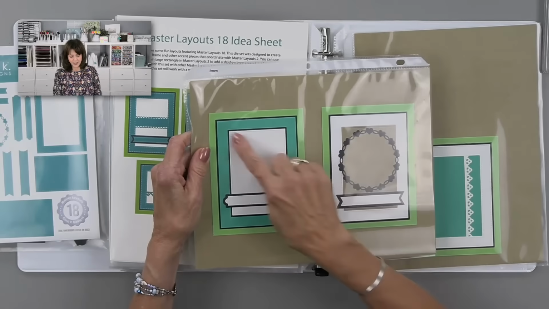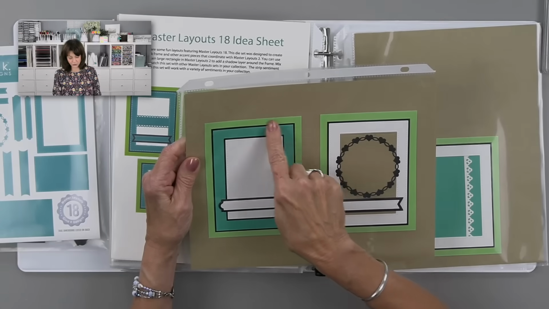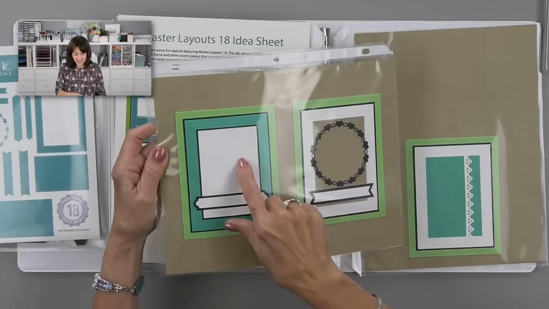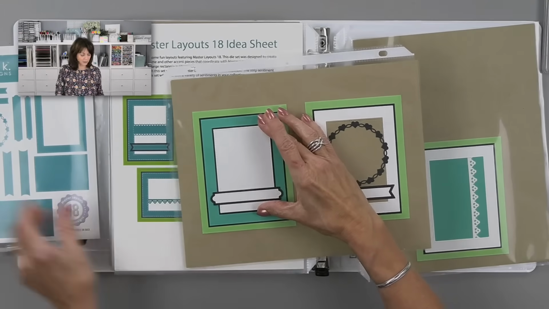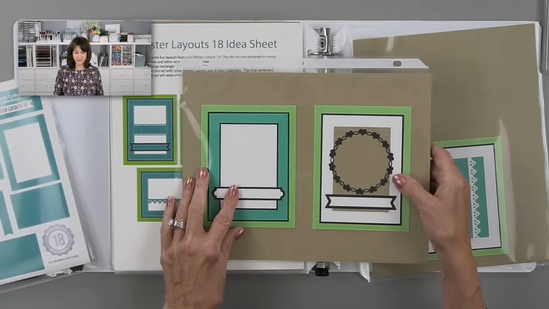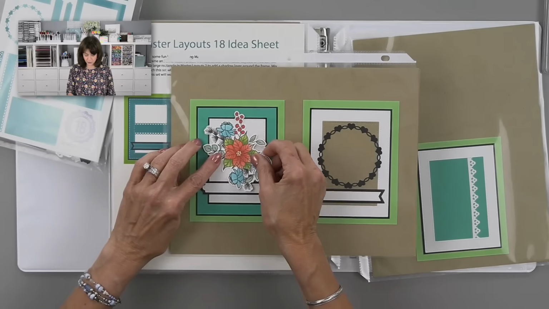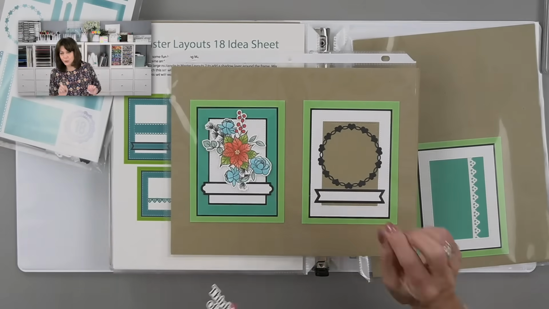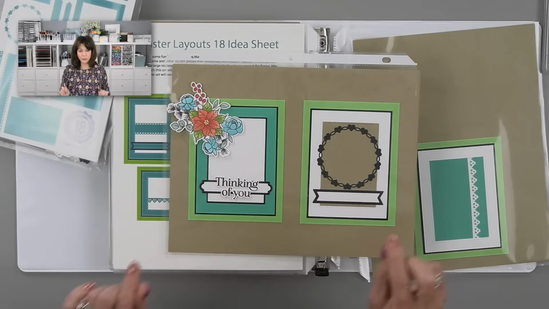So for these, I used the large frame. Now for this one, I just used a Master Layouts 2 panel. Actually, I just hand cut it, but you could use a Master Layouts 2. And I used the part that fell out of the center, and I layered it onto the black shadow layer that's in the set. That's this panel and this panel, to create a raised panel here in the center and added a sentiment strip. And remember, another thing that you can do with these sentiment strips is you can always put the sentiment strip here, but then not use it for the sentiment per se, but rather use it as an accent for your greeting.